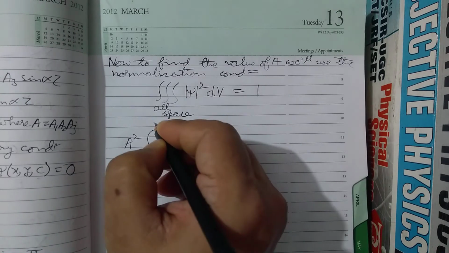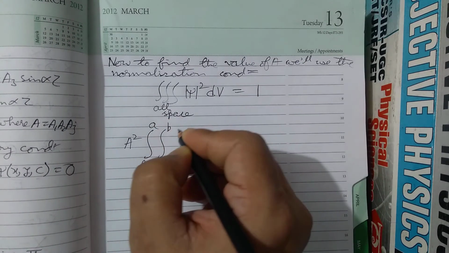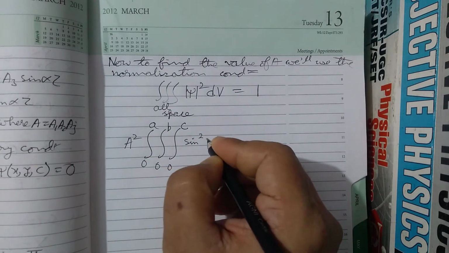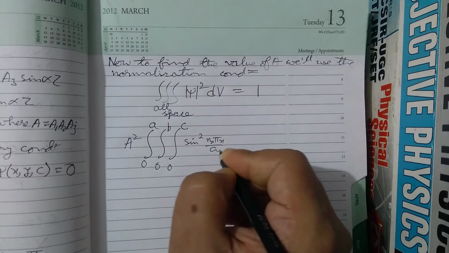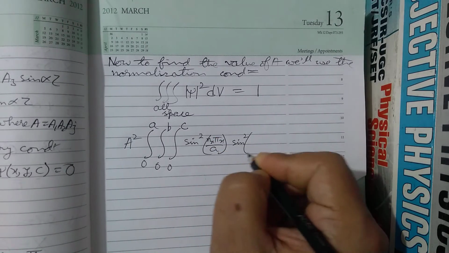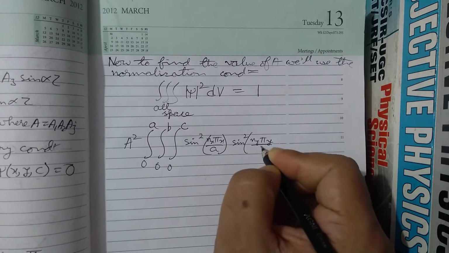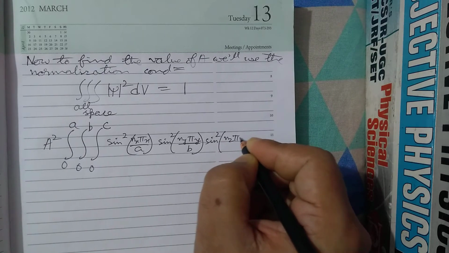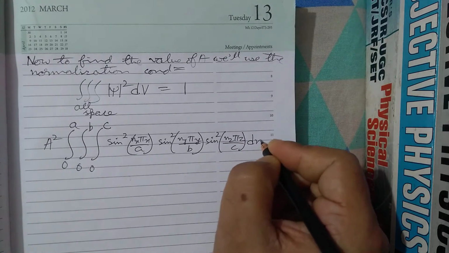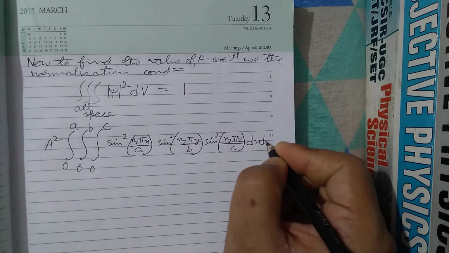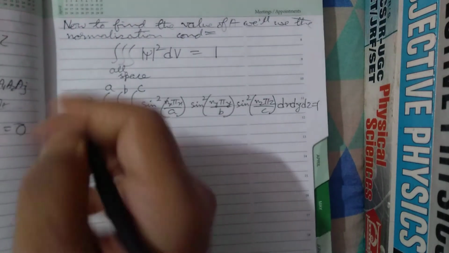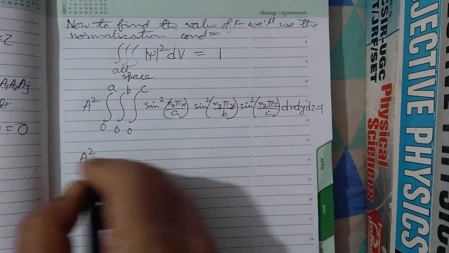So x is equal to 0 to a, y is equal to 0 to b, z is equal to 0 to c, sine square nx pi x by a into sine square ny pi y by b into sine square nz pi z by c into dv. What will be dv? dx dy into dz, this will be equal to 1. If you just simply do that, I am skipping some lines.